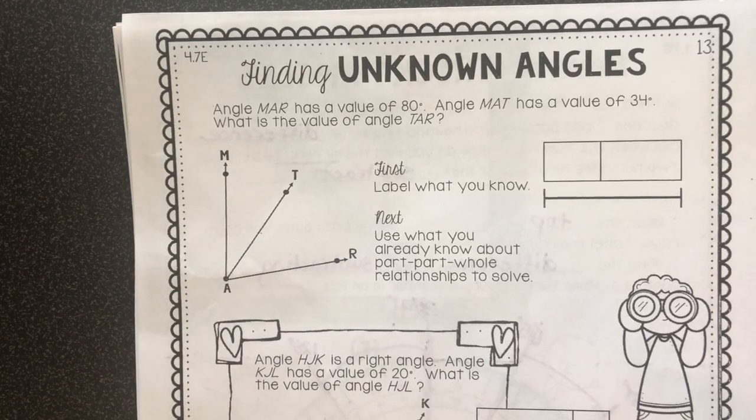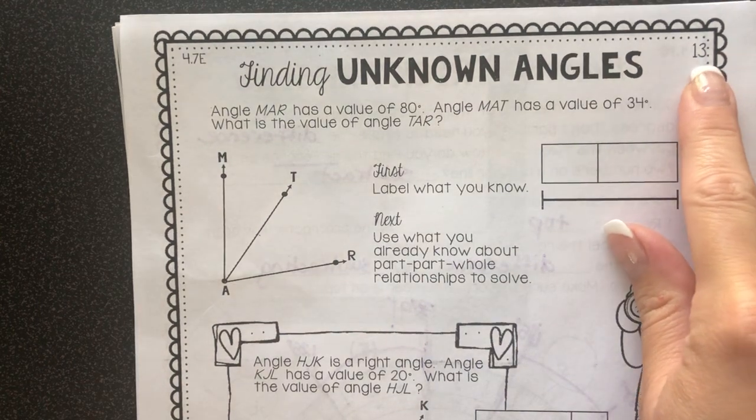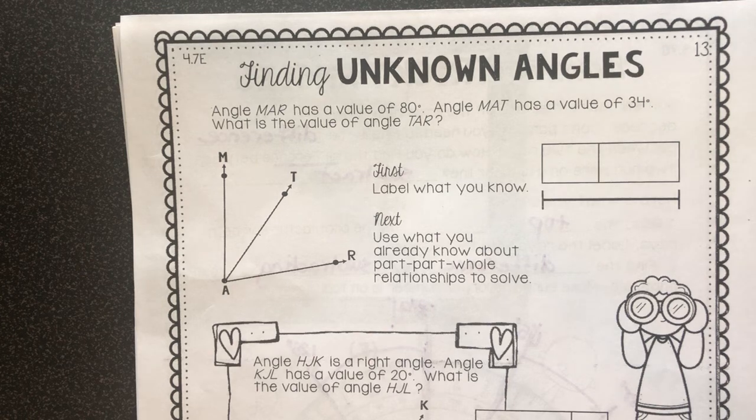Welcome back, guys. This is week 4, video 3, and in this video you're going to be using page 13 that's in your packet for this week titled Finding Unknown Angles. Basically, we're using problem solving to answer questions about these angles.